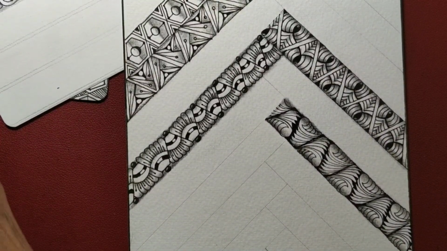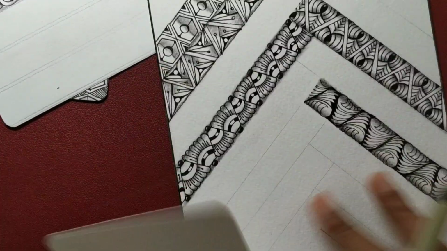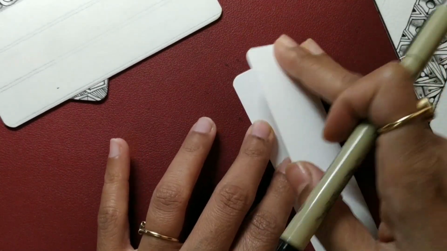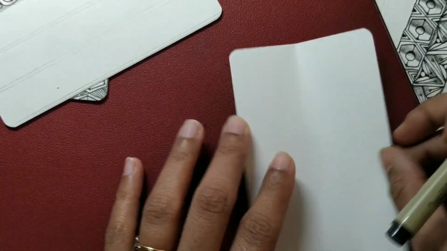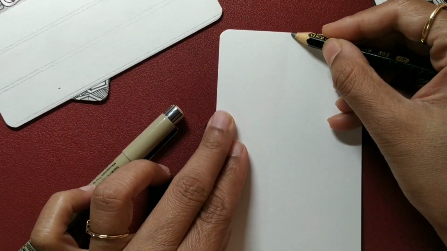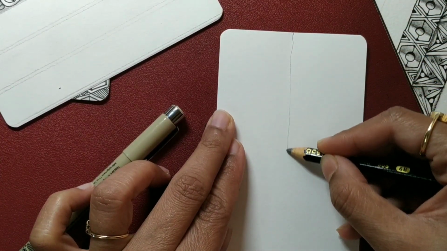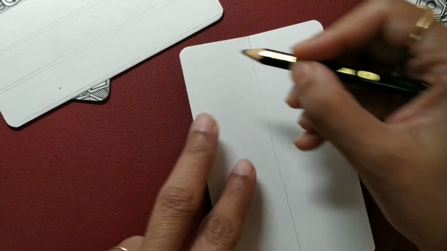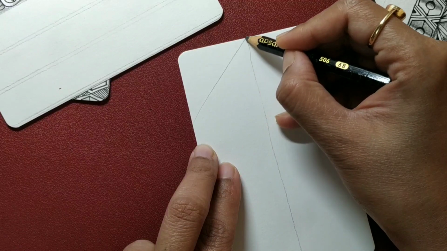So I'll just pick up one tile, and what I did was just marked one center point. So this is my tile, and just roughly I marked one center point, right? And then I drew a rough line straight from there, right? And then I started with lines like these.